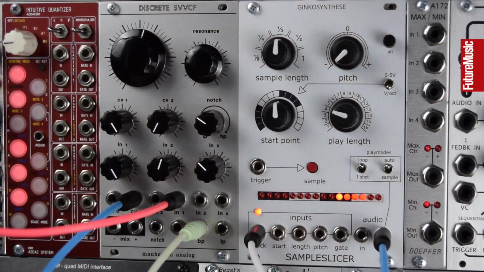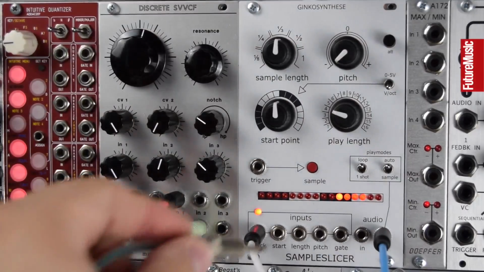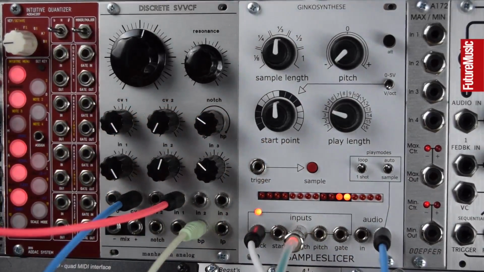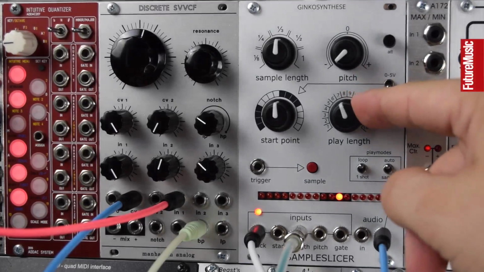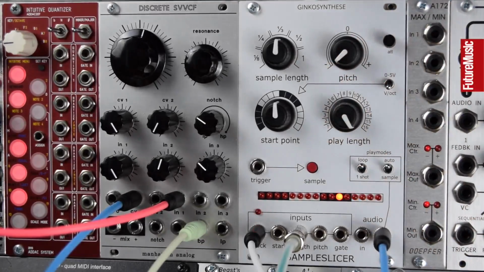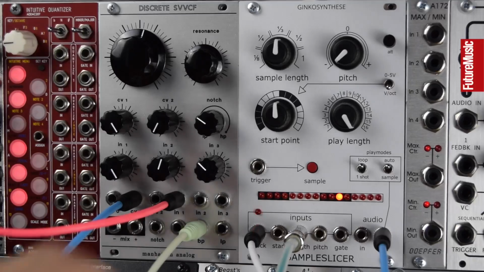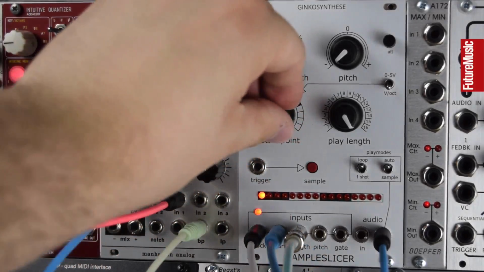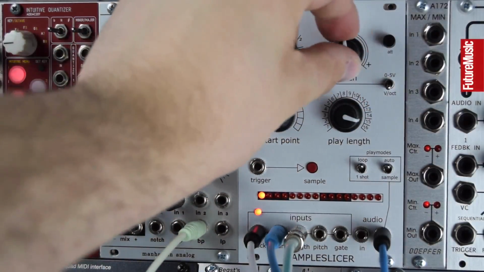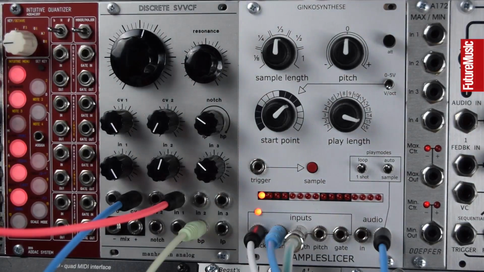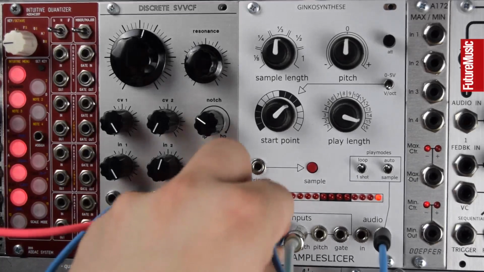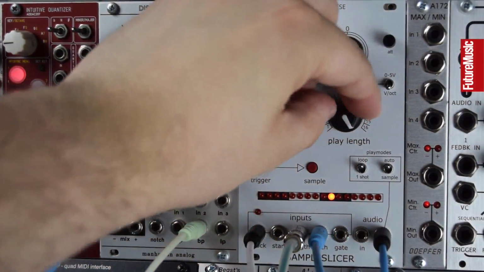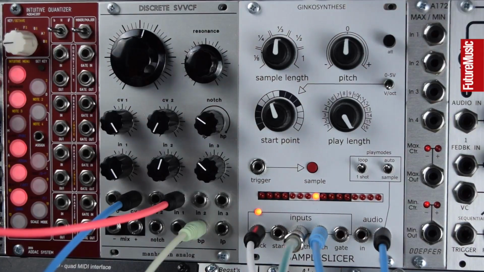Let's add some random CV and get this play length and start point moving around. Set the clock up to audio rate. And let's take a random gate and put this in one-shot mode.